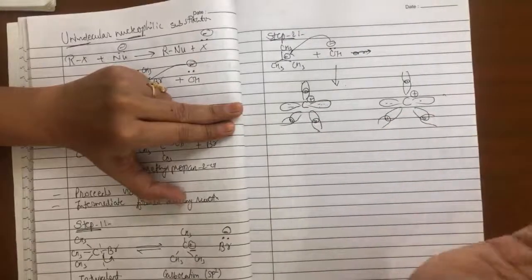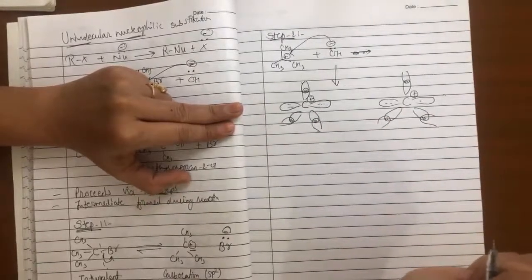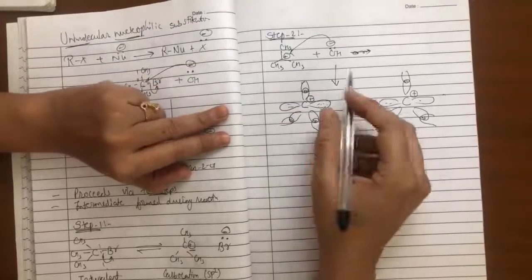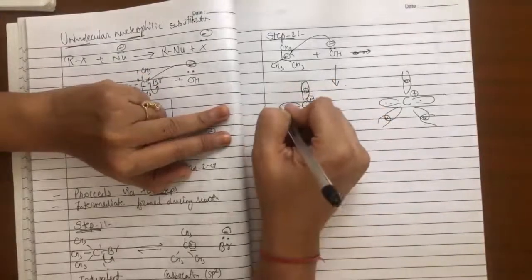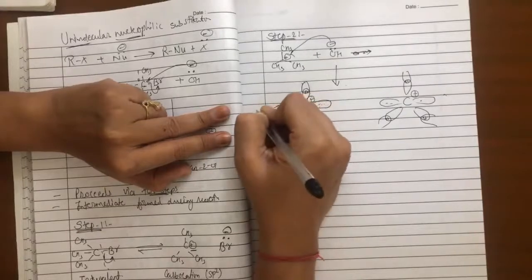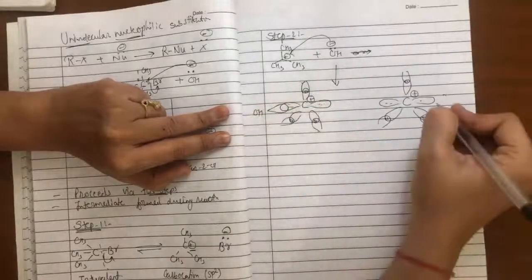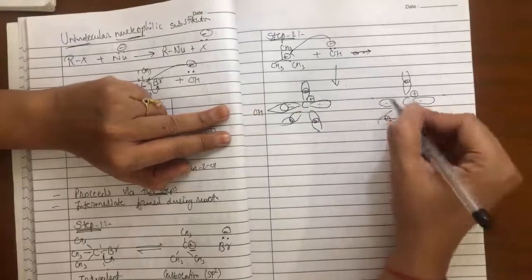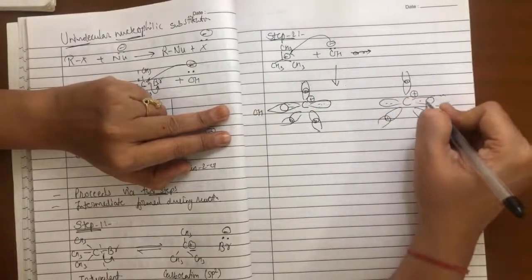Here OH minus is coming and contacting. Now there is equal possibility that OH minus attacks on either left side or that may even attack on right side.